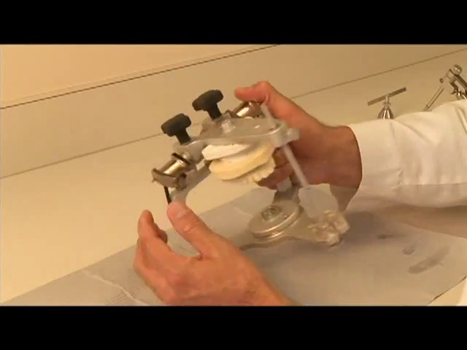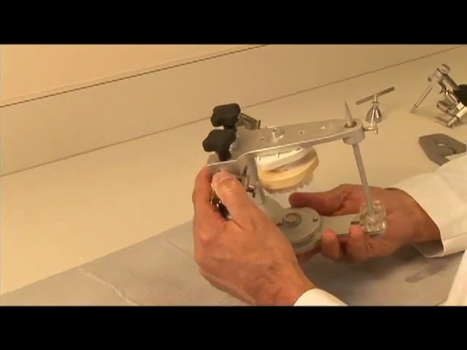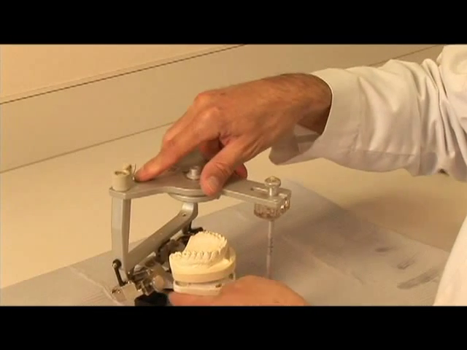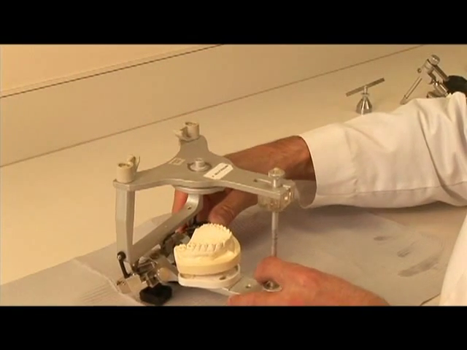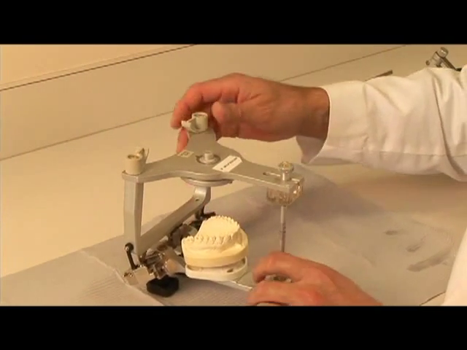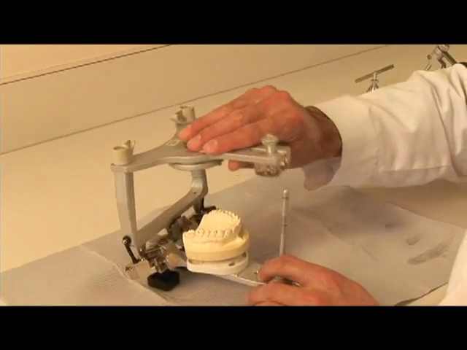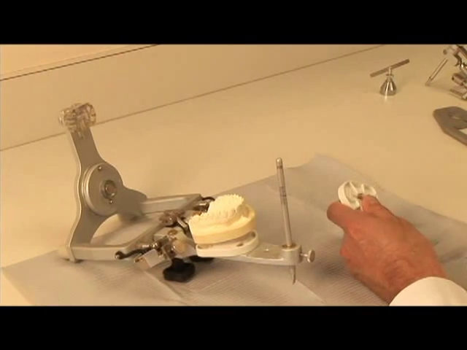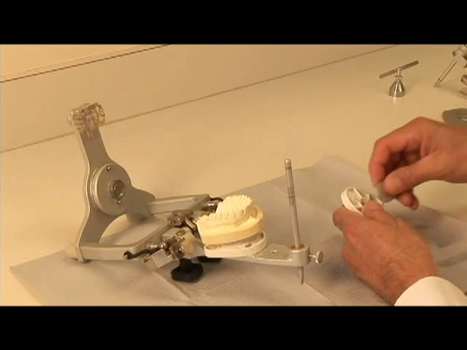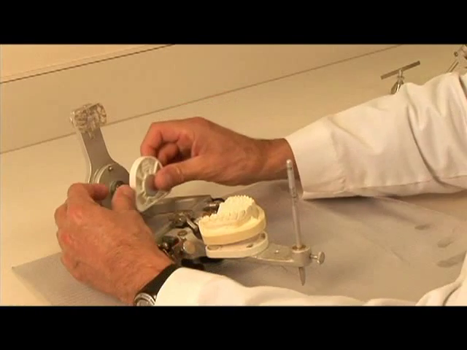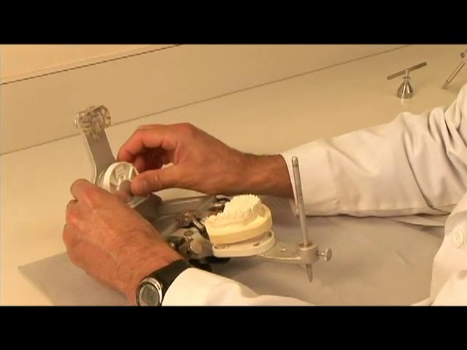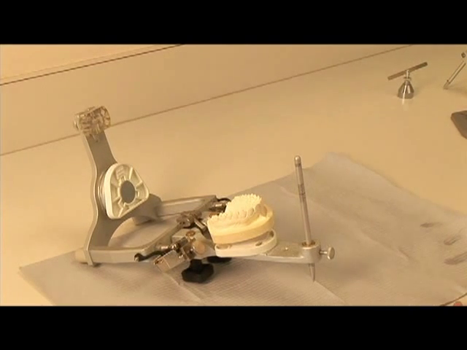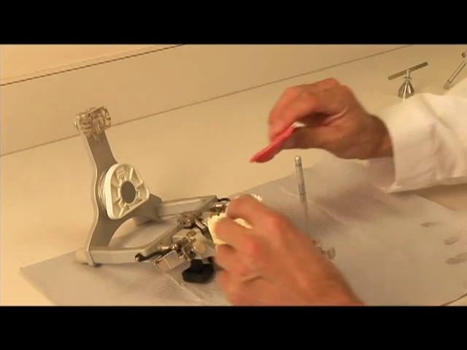After the mounting stone on the maxillary cast has set, we can then proceed with mounting the mandibular cast. Invert the articulator. The articulator will be supported by the black knobs on top and the incisal guide pin. Open the articulator and place a mounting plate on the lower member of the articulator as shown. Inspect both maxillary and mandibular casts for nodules or other interferences. If interferences are present, remove them, being careful not to change the occlusal relationship.